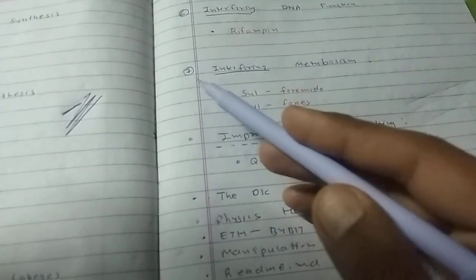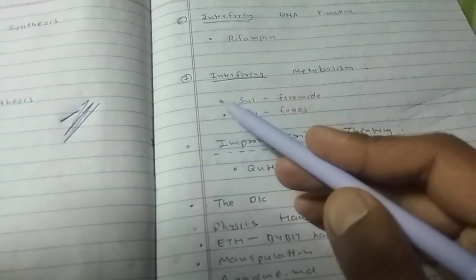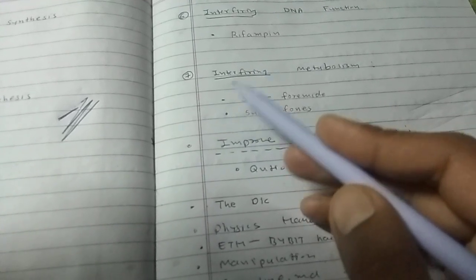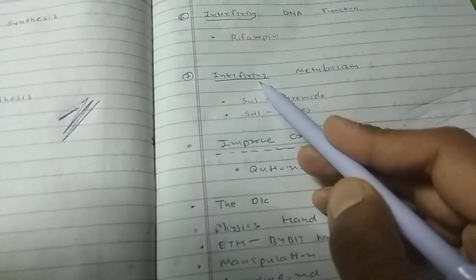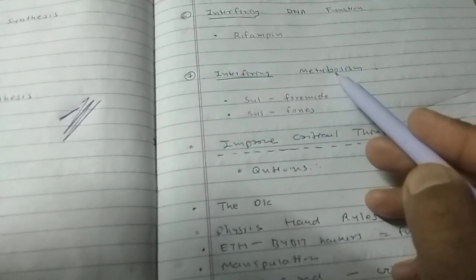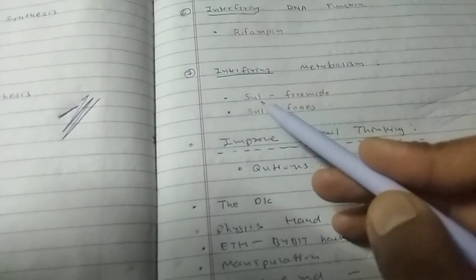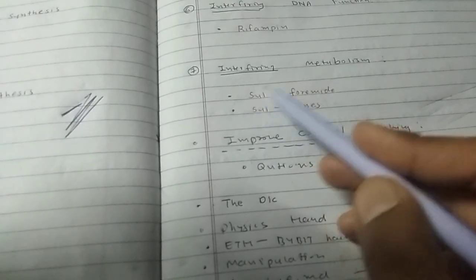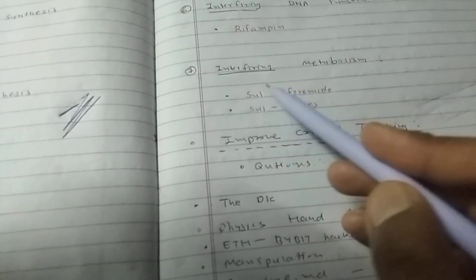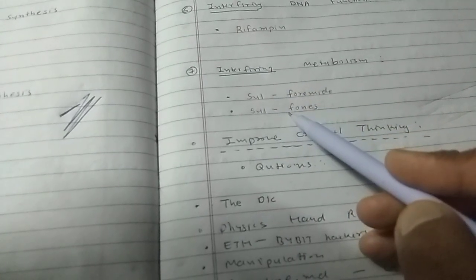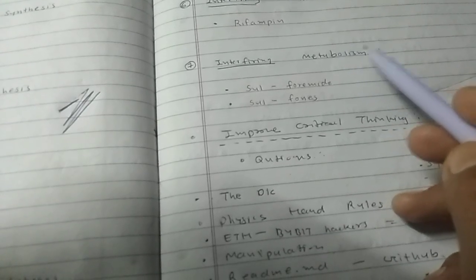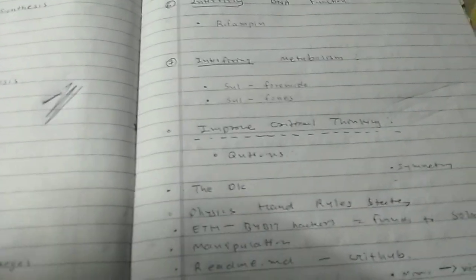The 7th and last classification of antibacterial drugs interferes with metabolism. Sulfonamide and sulfones are the two medications. Whenever we give these medications, they interfere with metabolism.